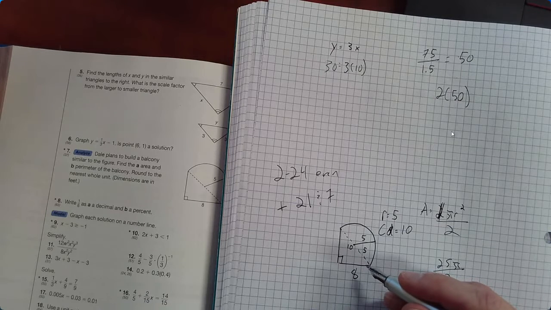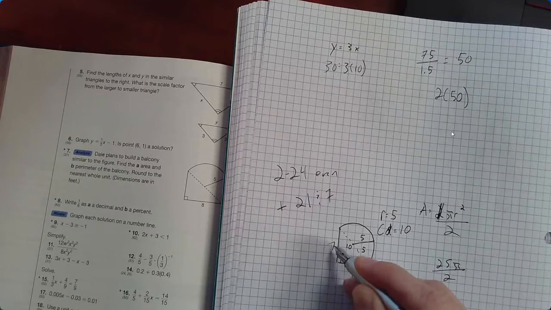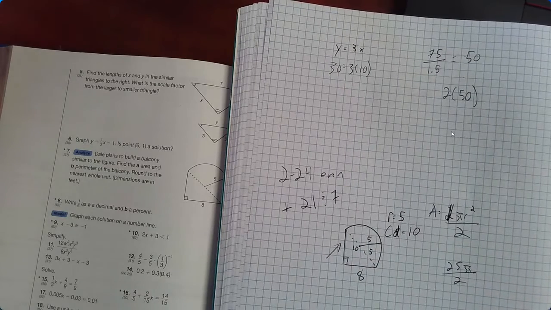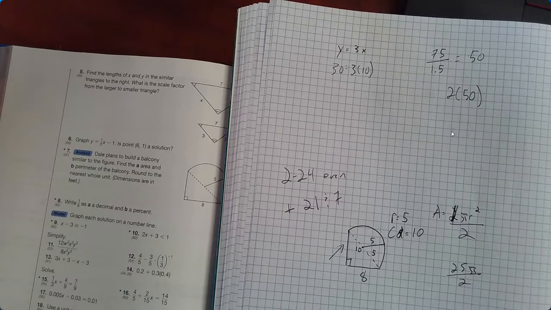Find the area and perimeter of the balcony. So the perimeter, it all hinges on finding this length here.